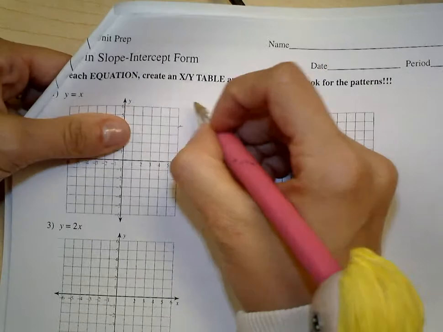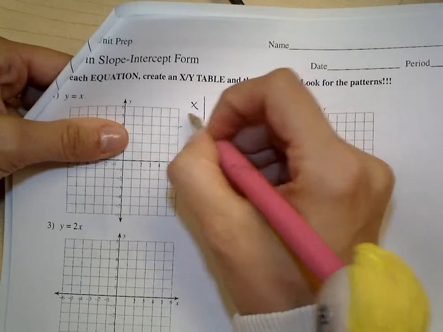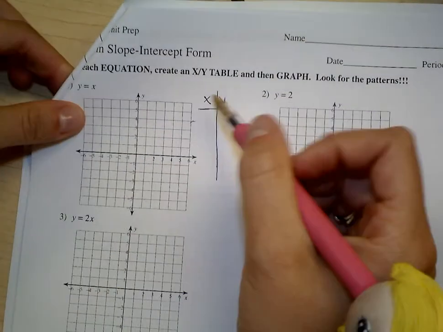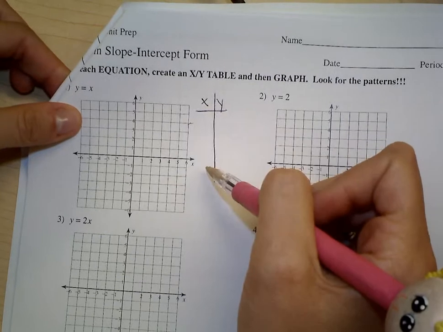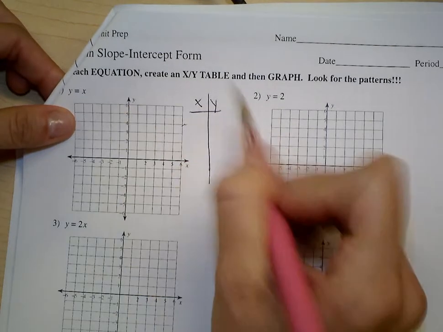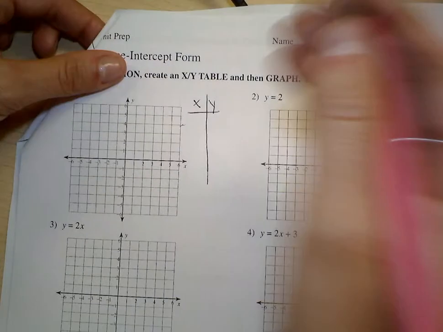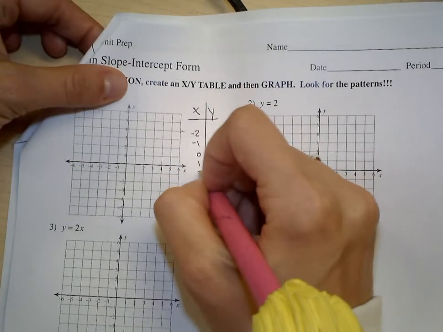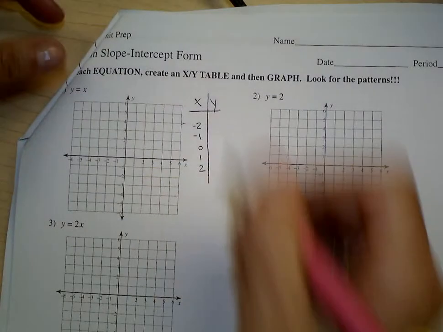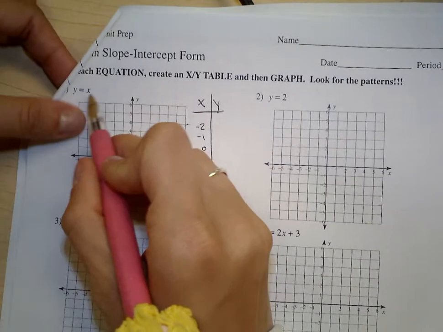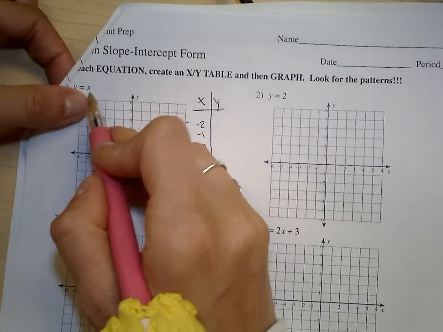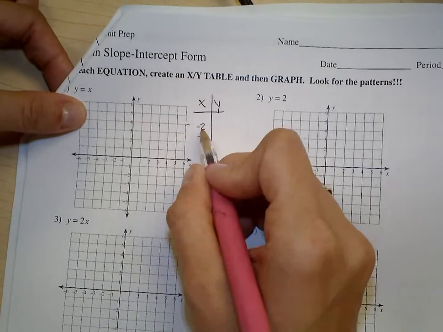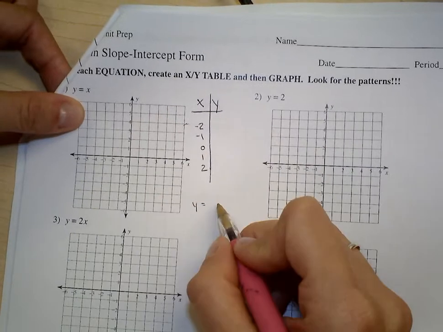So I'm going to have my XY table, and I need to see your XY table for each one of these questions. So I'm going to choose values for X and then plug them into my equation and see what Y is and plot those points. I'm just going to choose -2, -1, 0, 1, and 2. Those are usually a safe bet. So plugging in -2, well, since I have Y is equal to X, that means Y is equal to, I'm replacing -2 with X there, so Y is equal to -2.